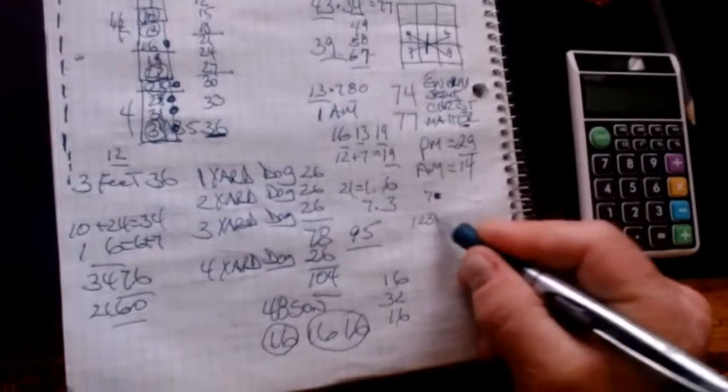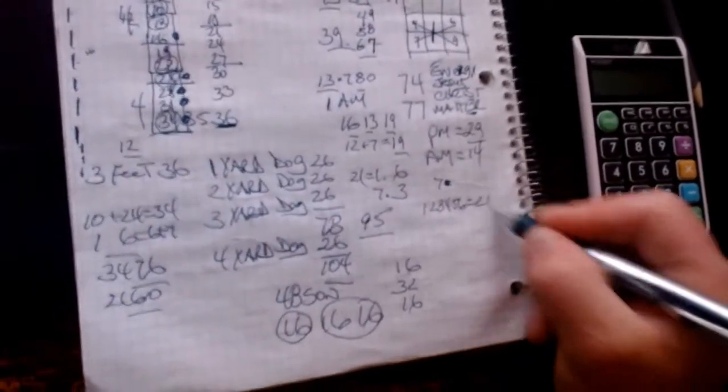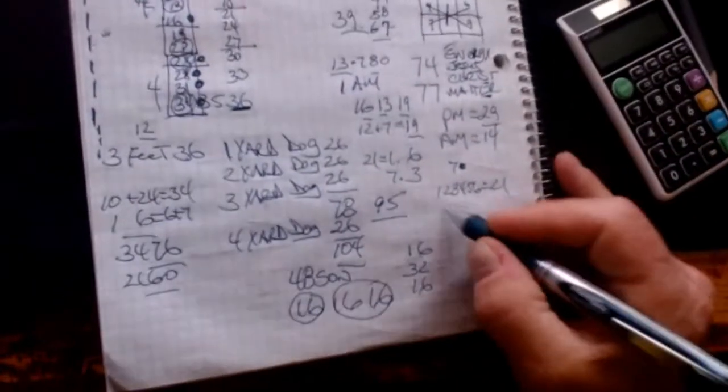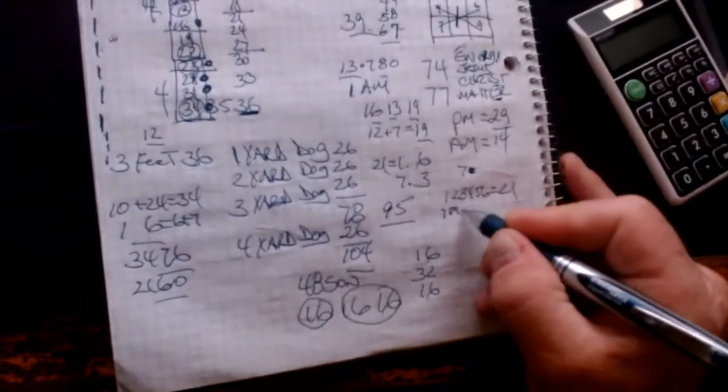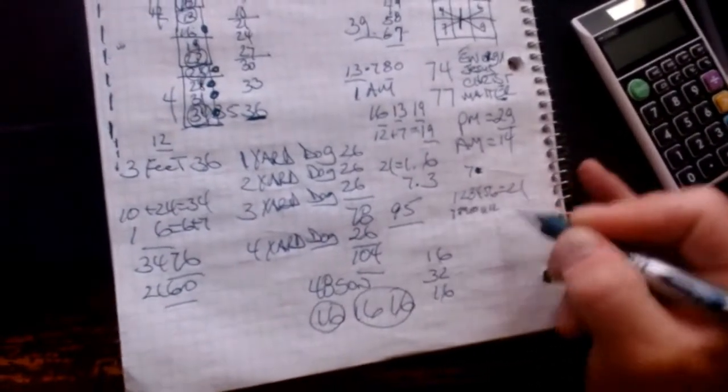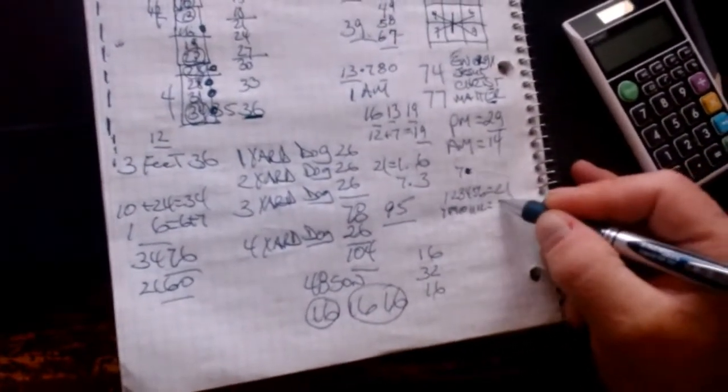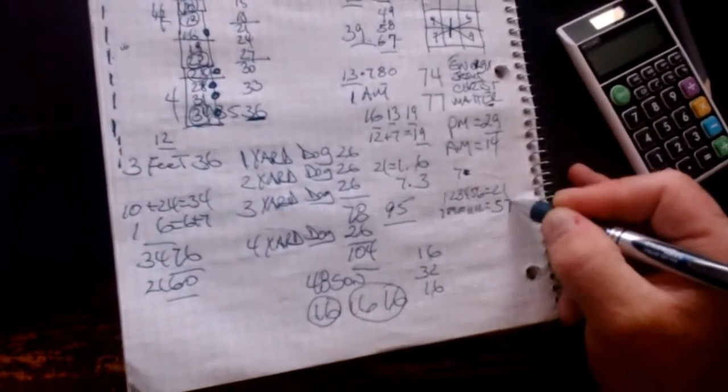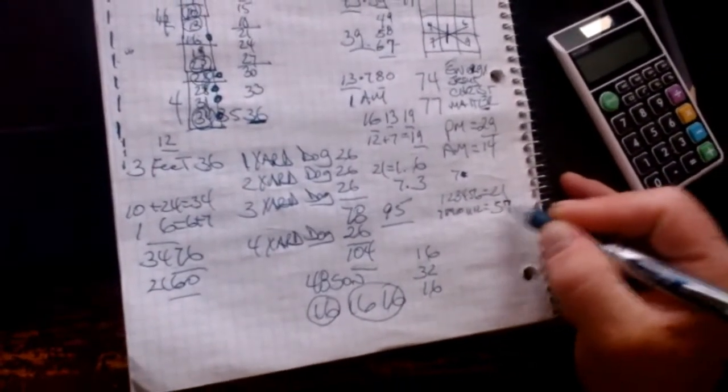1, 2, 3, 4, 5, 6 equals to 21. That's your dots on the cube. Then what you have is 7, 8, 9, 10, 11, 12. And that's 78. So that'll be 57. Notice that? The moon fits in right here.